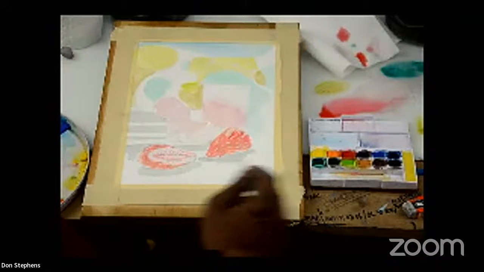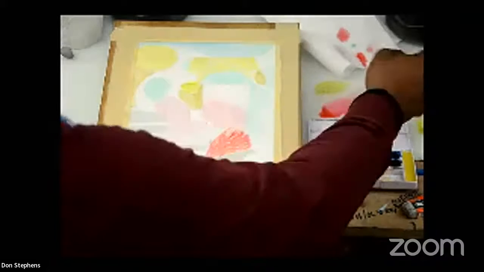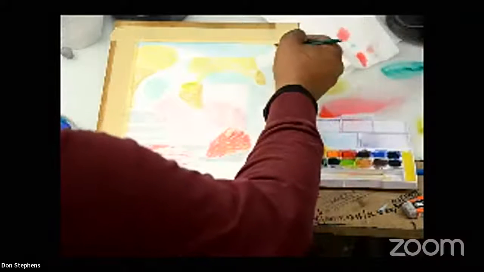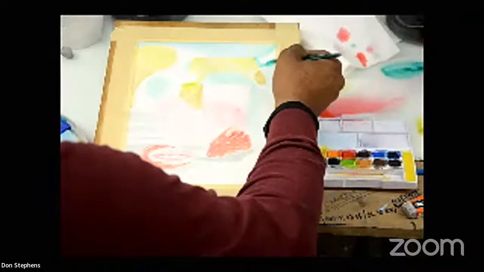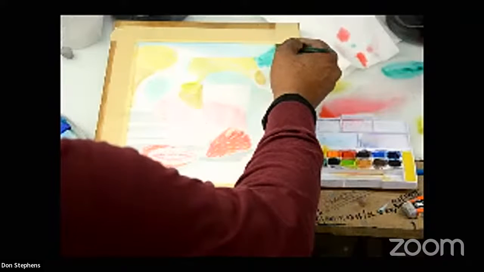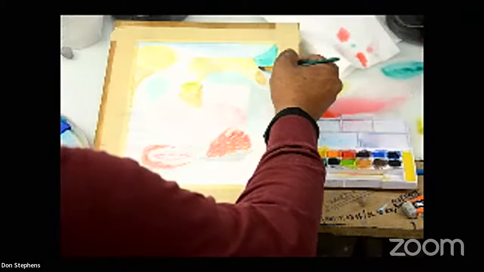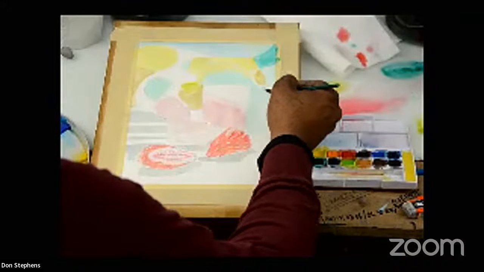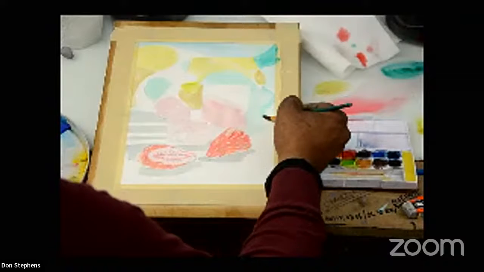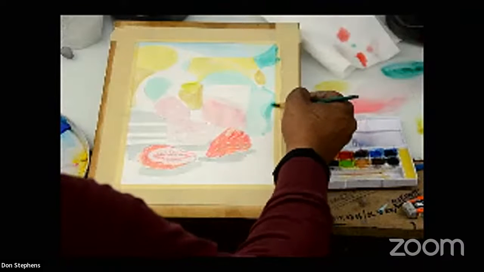Now, let's see. I would start trying to richen it up a little bit, just a little bit, some of these areas. See what our rich color would be. There we go. I would throw this one in here with a dark green or a richer green.